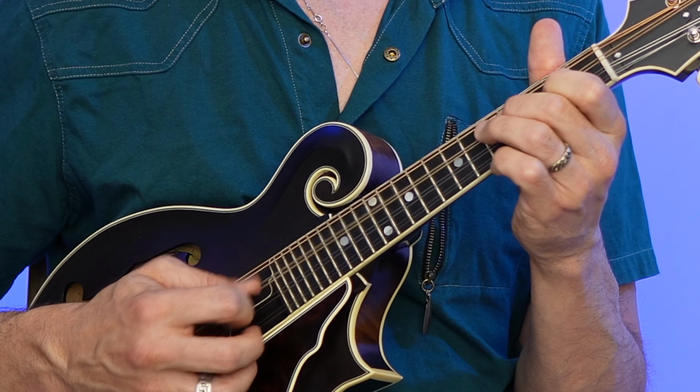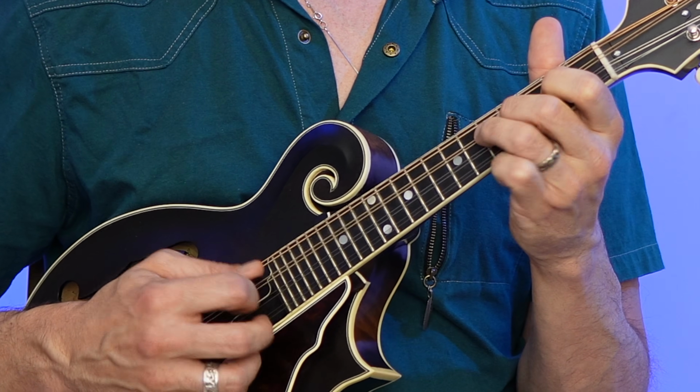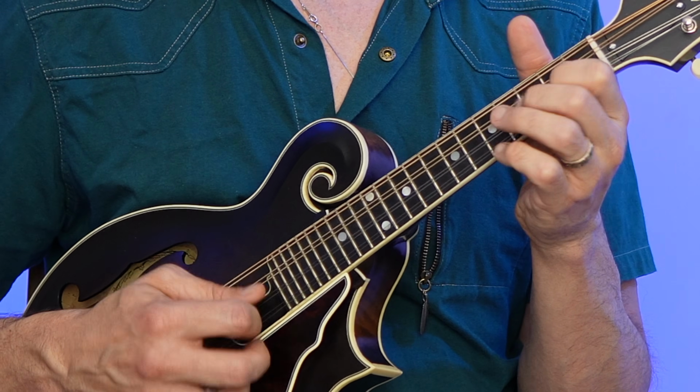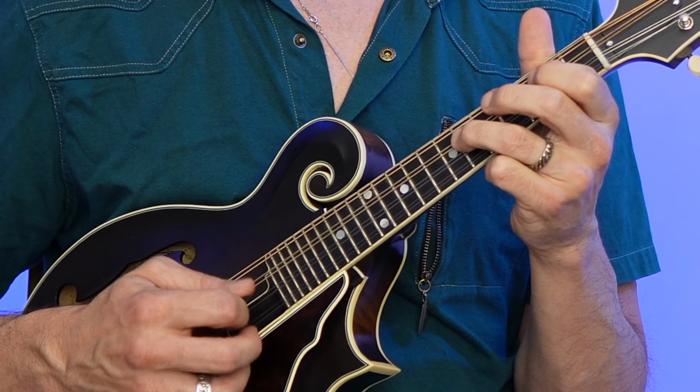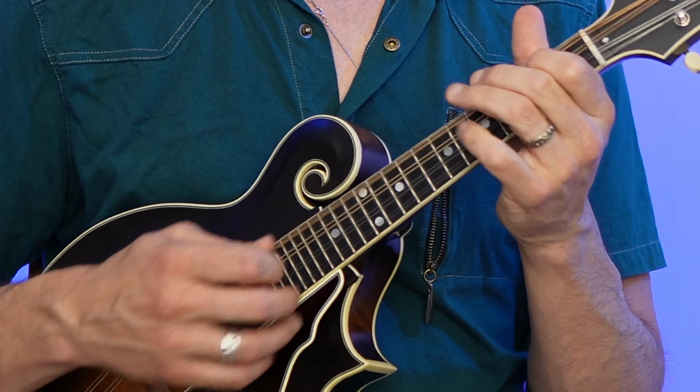So there you go. That's the boogie woogie. And of course you can take it to other keys. Same principle. There's A, D, back to A, E, back to A. So you can hack that out on your own. This is just a quick little lesson.